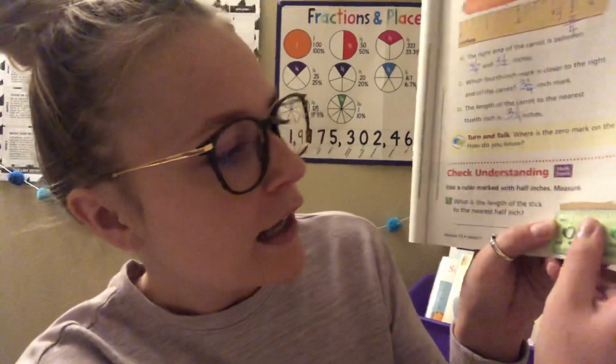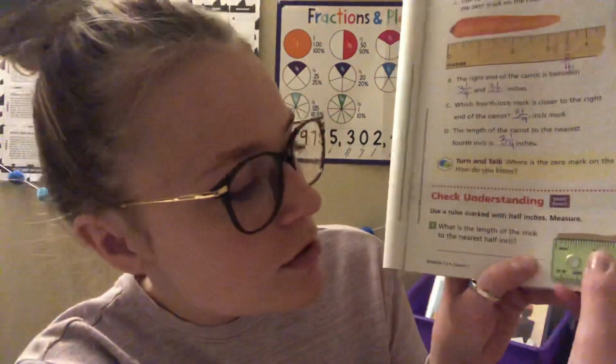Okay, so I'm going to line up, too many things in my hands. Okay, I'm going to line up this ruler with the stick. Again, we're lining up along the 0 line, not the edge of the ruler. So I'm looking at this, it's past 2 inches, and it's a little bit past 2.5, but it is closer to 2.5 than it is to 3 inches. So I'm going to say that this is 2.5 inches.